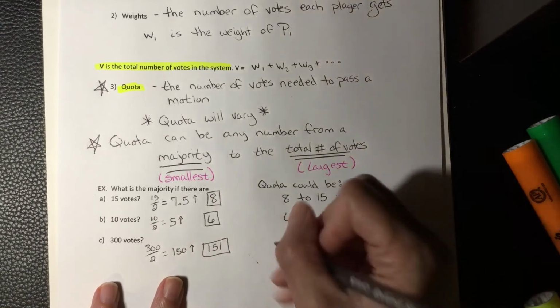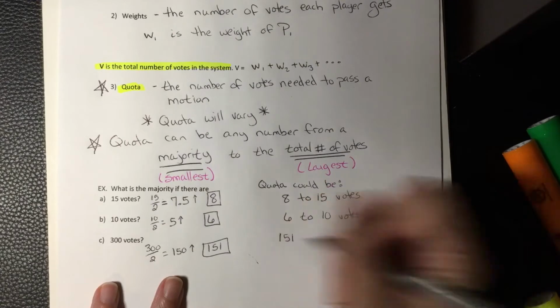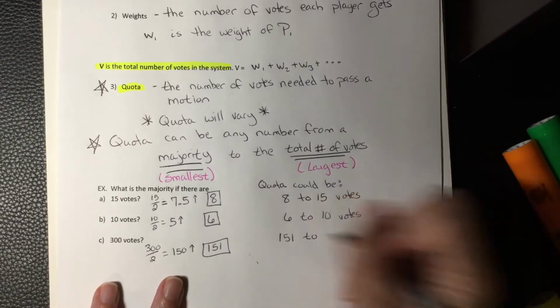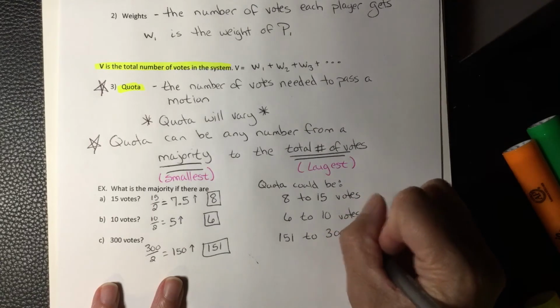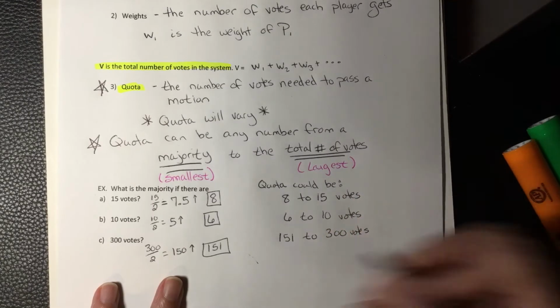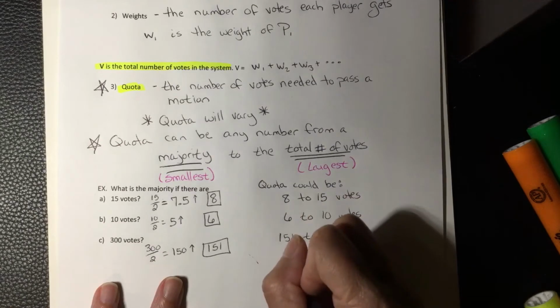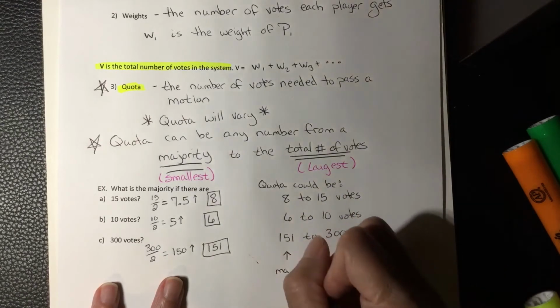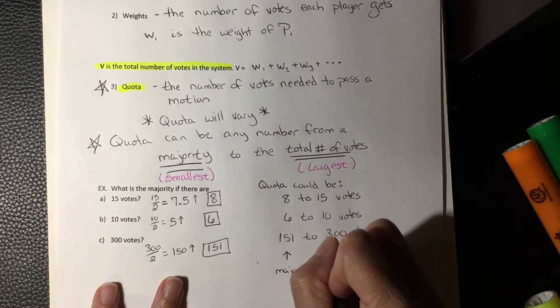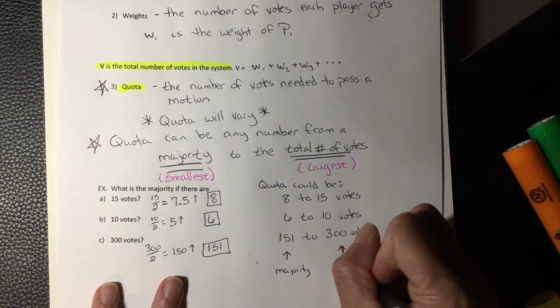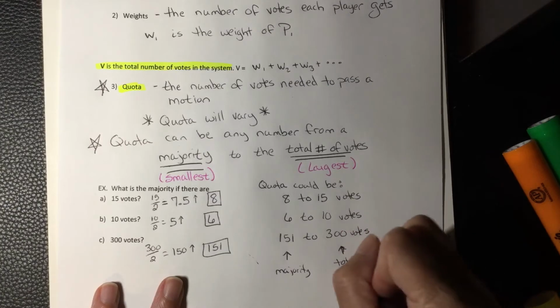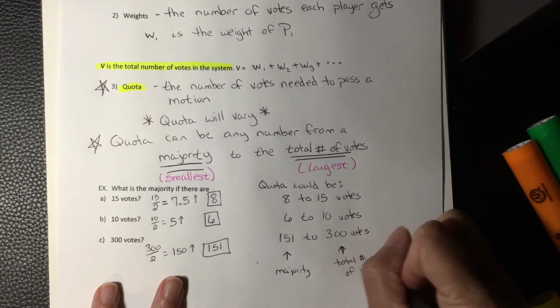And then for the last one, the quota could be from the majority, which is 151, to the total number of votes, which is 300. Okay, so remember this number is your majority, and this number is the total number of votes. And then anything in between there is also okay.